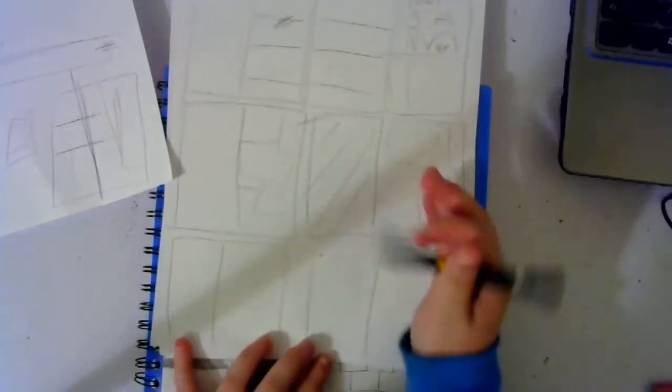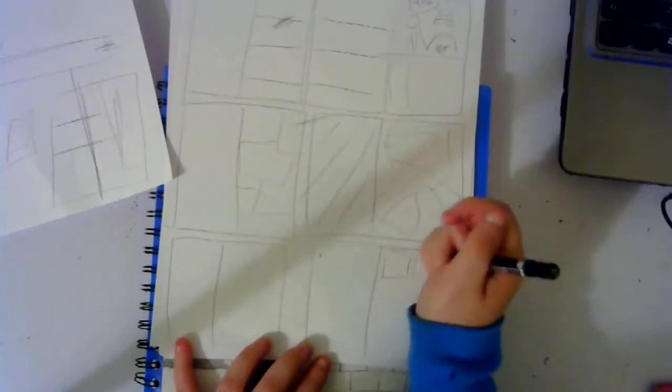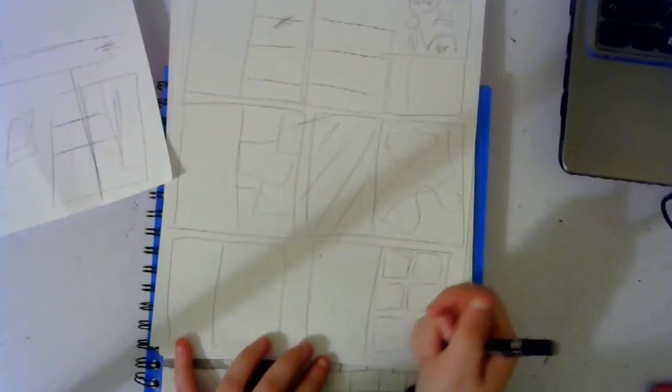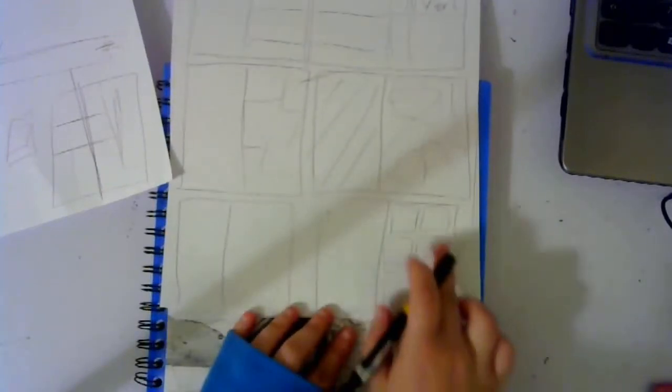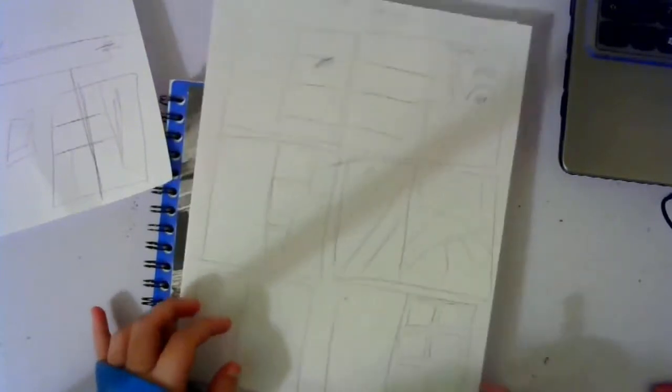Although I have seen a lot of comedy, slice of life manga that just follow basic layouts. Because they're just trying to tell a story that maybe doesn't have a lot of impact, and they'll follow layouts like this. And that's fine and all. Your storytelling style, your panel style, all of that is up to you. These are just some tips and tricks.